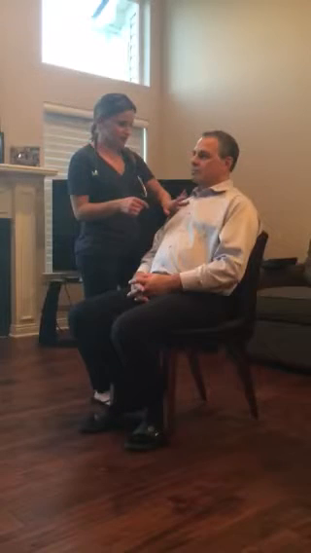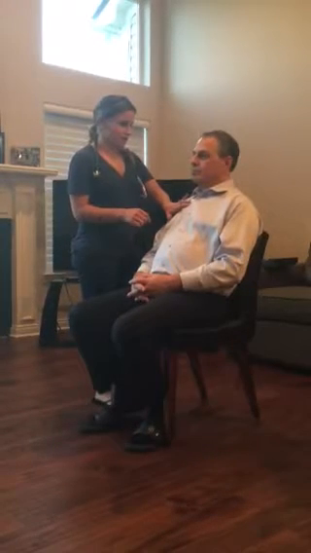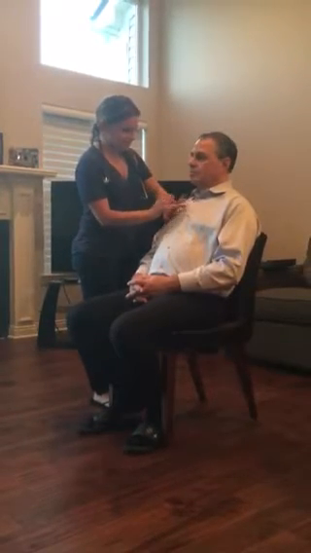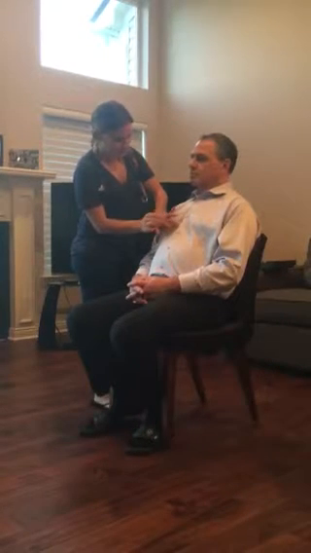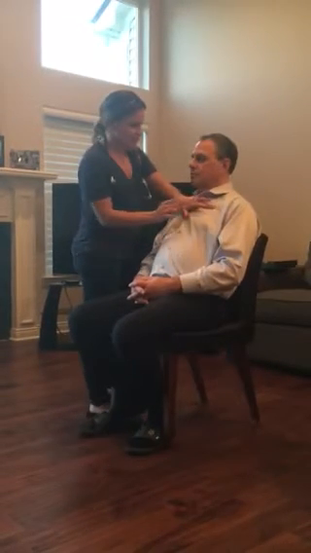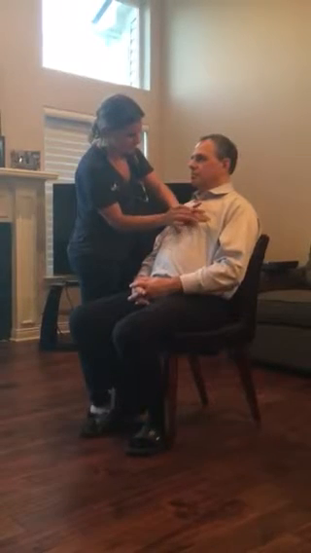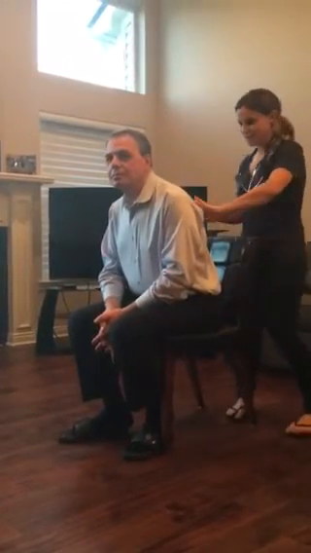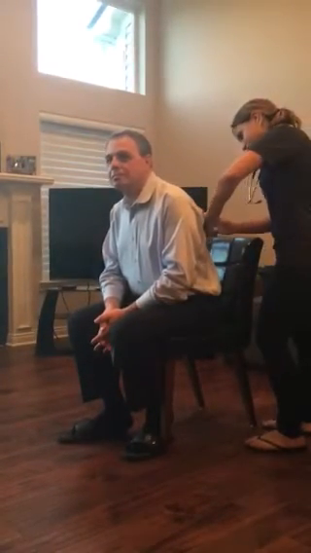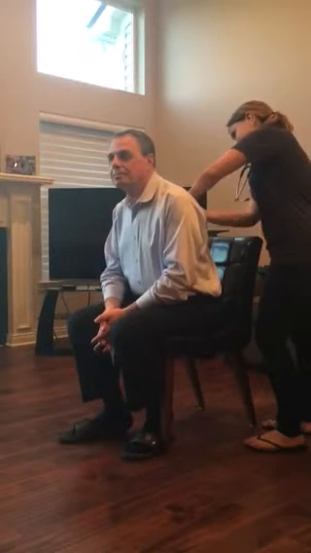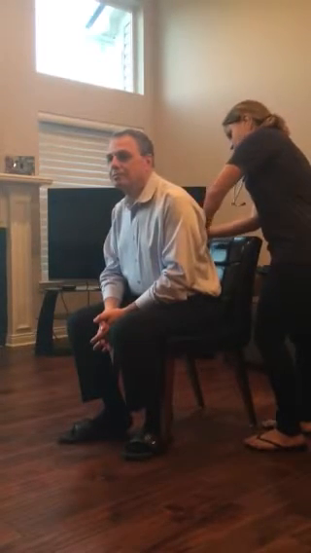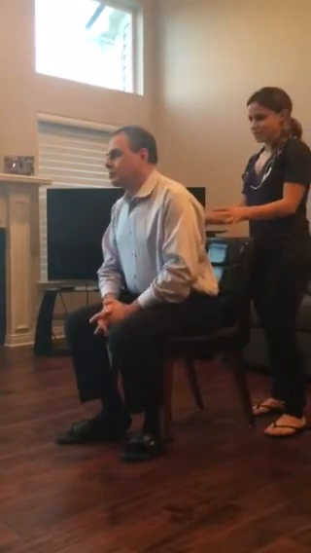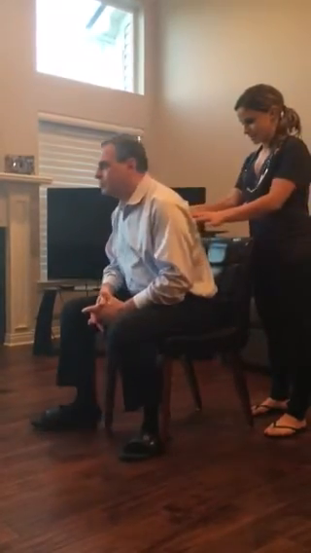And then I can also percuss his lung fields for resonance and hope the dull areas are his organs. Hopefully there, we go. And do the same to the back and not over the scapula. And then I'm going to test for the thoracic expansion here.